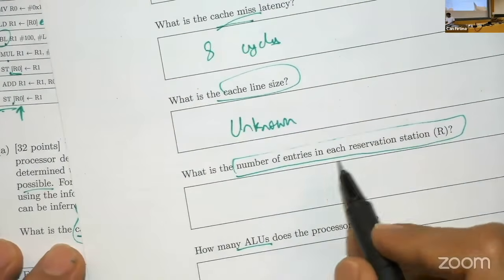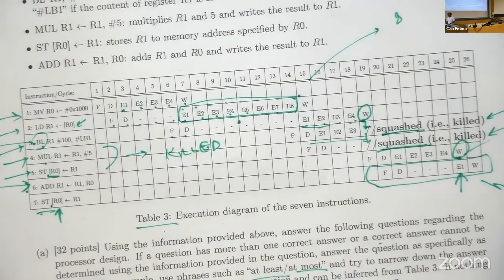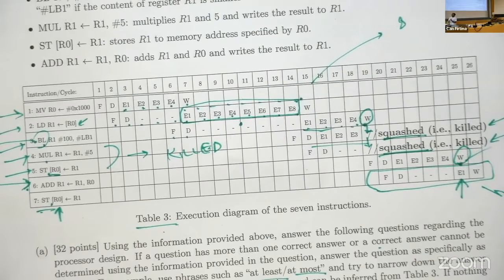What is the number of entries in each reservation station? Now, let's take a look once again at the execution diagram. We saw this already. By the way, one more tip. Why am I doing the same question twice? Because these are numerical questions. In the exam, you are extremely likely to make a calculation mistake. By solving the same question twice, you are doing yourself a favor by eliminating the chances for any calculation mistakes.